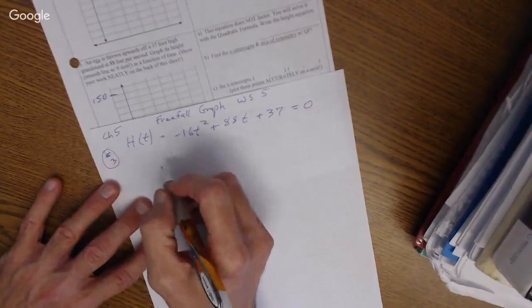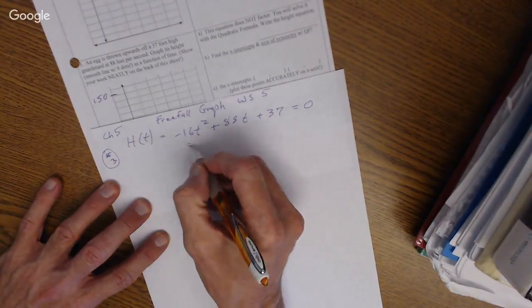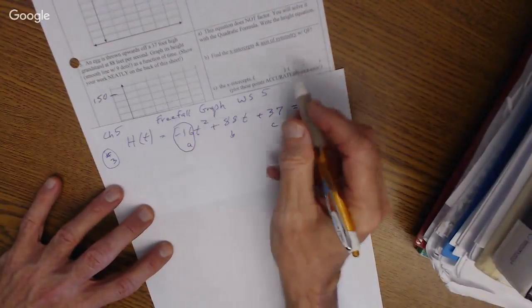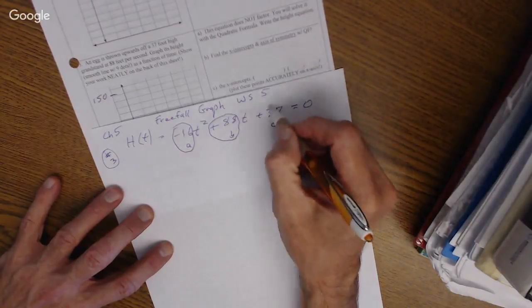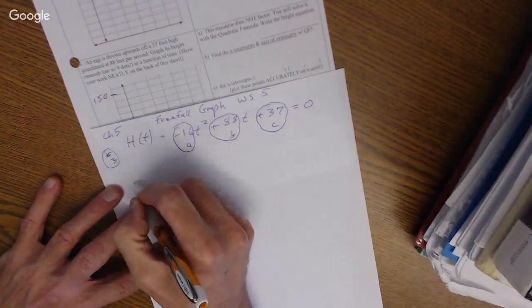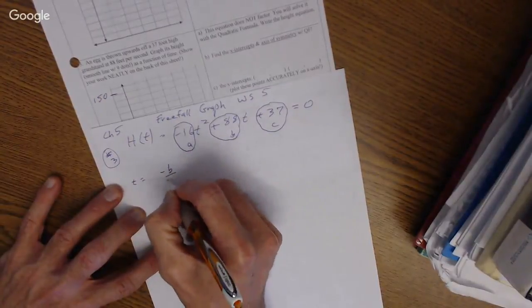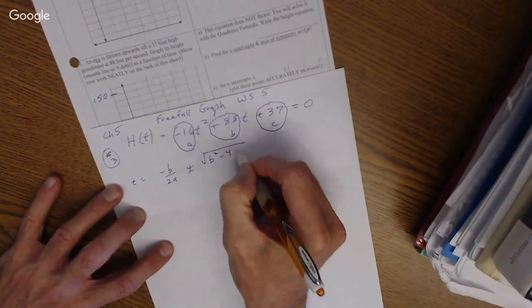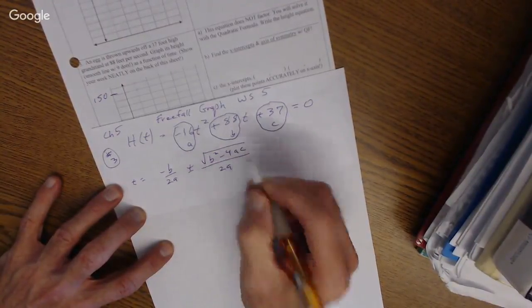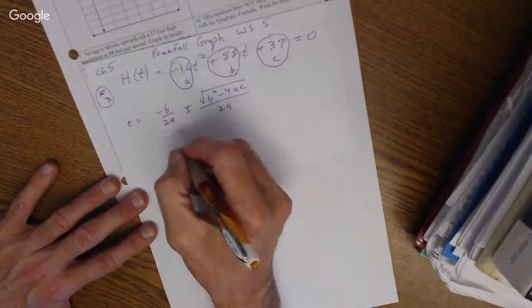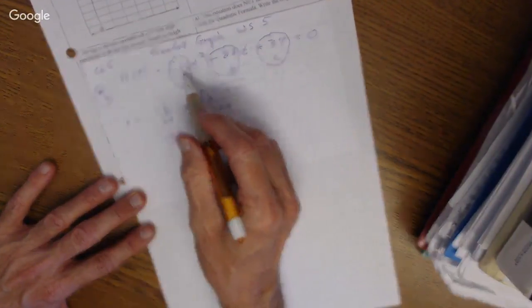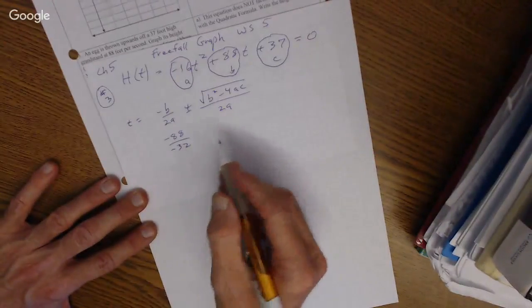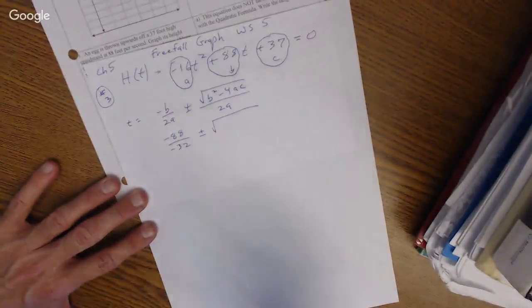So the quadratic formula says, if this is the equation, this is A, B, and C. A is negative 16, B is plus 88, C is plus 37. The quadratic formula says it's negative B over 2A plus or minus the square root of B squared minus 4AC, all over 2A. For us, that's negative 88 over 2 times negative 16, so 2A is negative 32, plus or minus the square root.